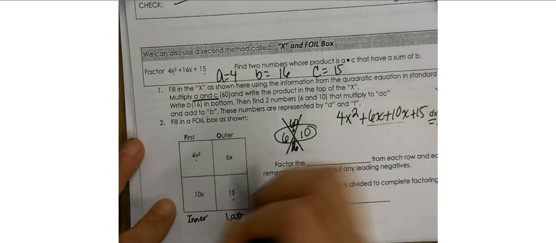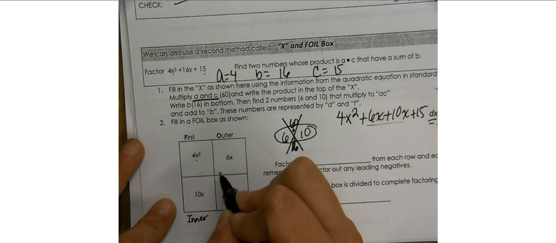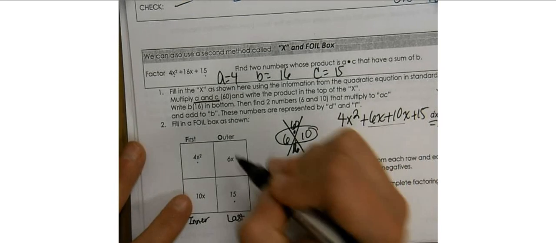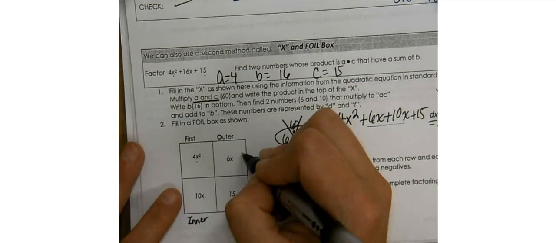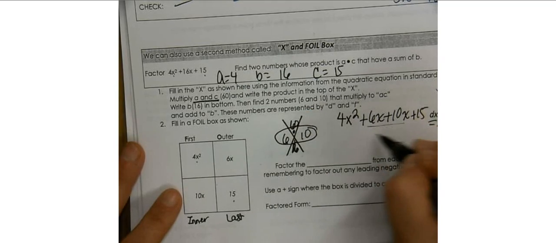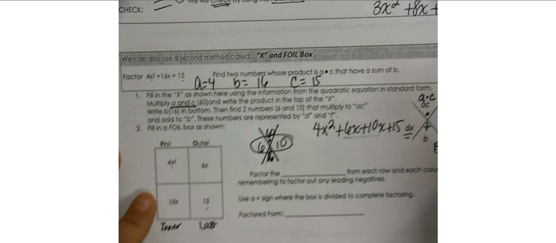So our outer inner, that's where 6x and 10x are going to go. They're going to go along the diamond, or along the diagonal, excuse me. So if you had 6x down here and a 10x up here, that's totally fine. It does not matter the order in which your middle terms would go, or the sides of your x would go. What does matter is that the first term is in the first box and the last term is in the last box.